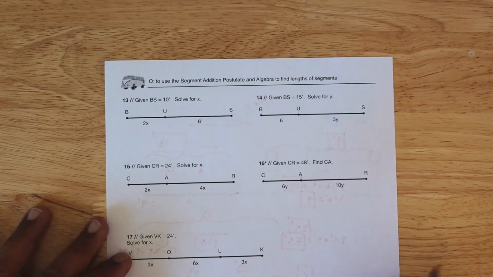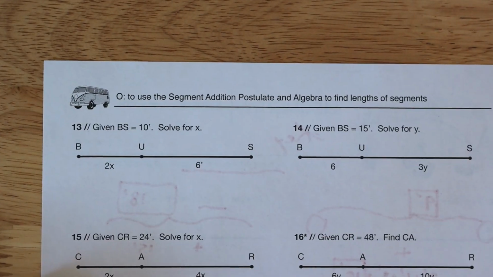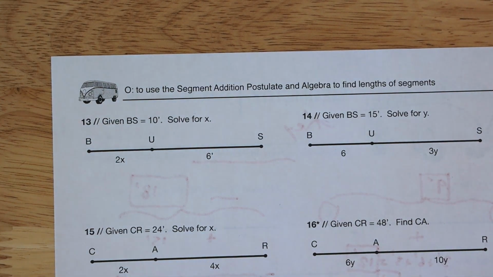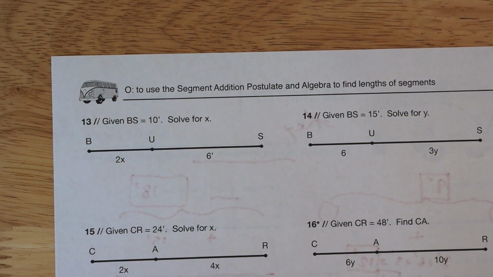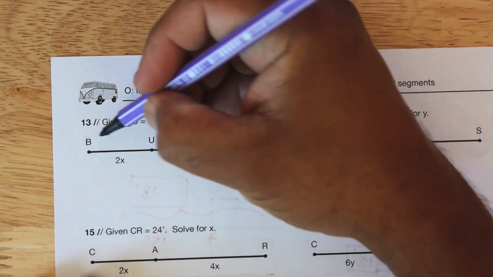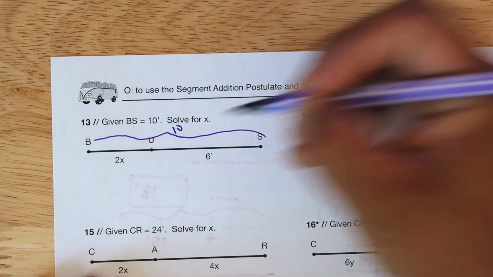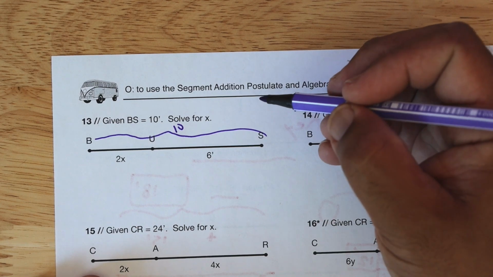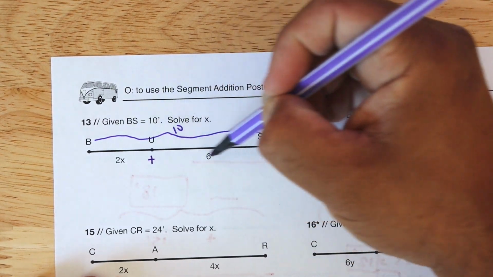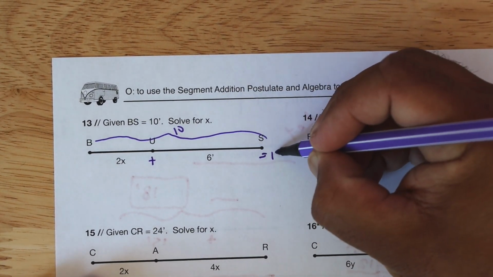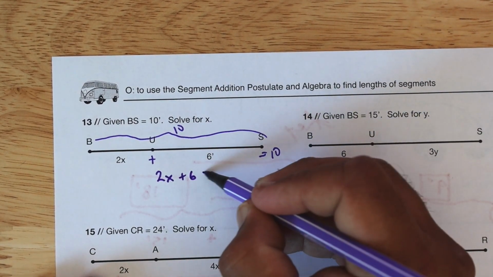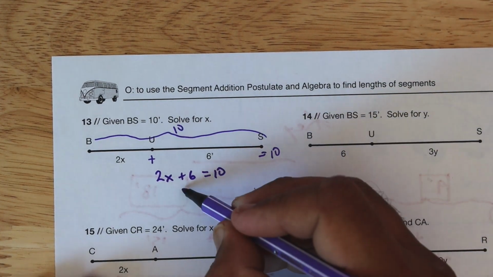See if I can zoom in a little bit. Fancy. Number 13. We have BS equals 10 feet, solve for X. So if BS is 10, this whole thing is 10, then solve for X. So how would you do that? The whole thing's 10, and then look at the numbers below. 2X plus 6 should equal the whole thing, which is 10. So there we have our algebra equation. 2X plus 6 equals 10, and I'm solving for X.